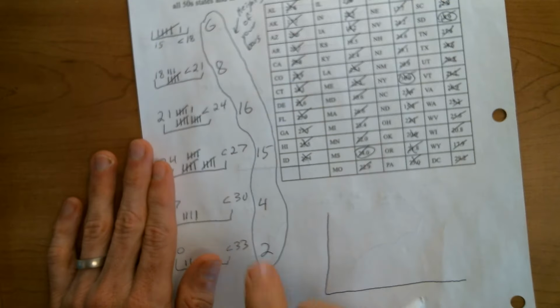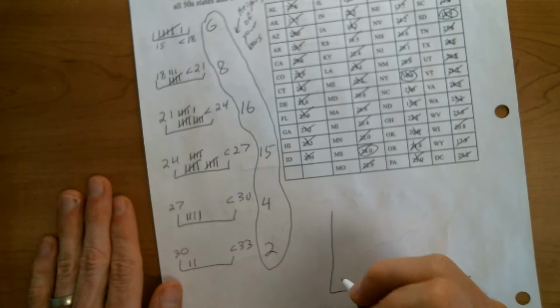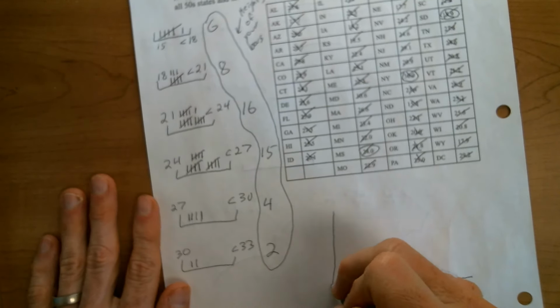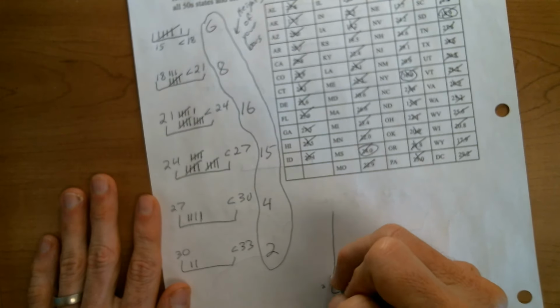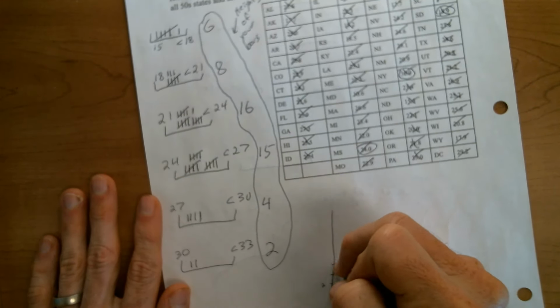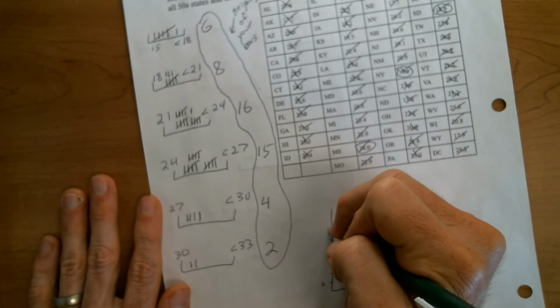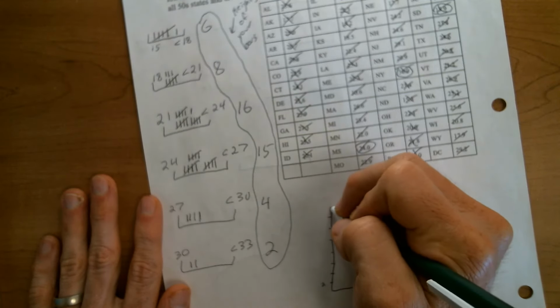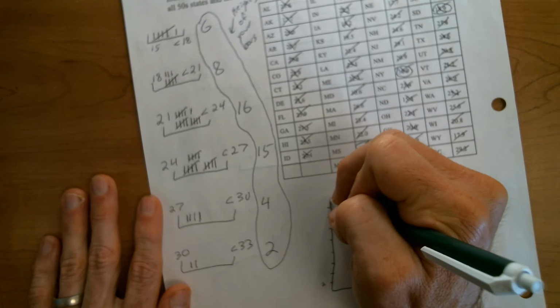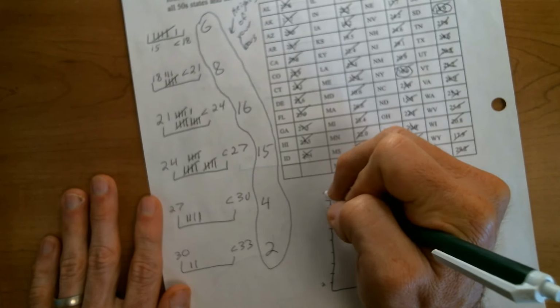I know that my vertical scale is going to have to go up to at least 16. So I'm going to go up by 2s. 2, 4, 6, 8, 10, 12, 14, 16, 18, 20.